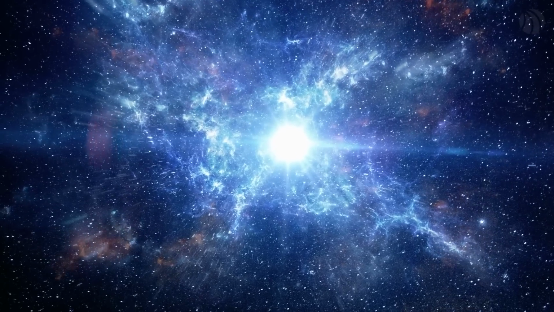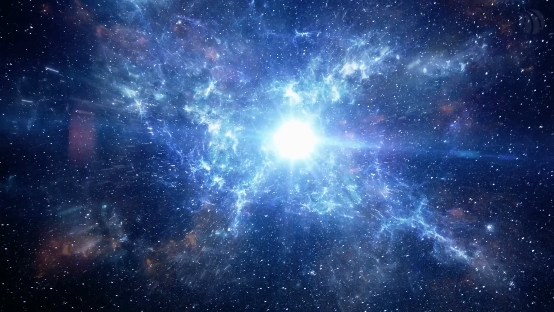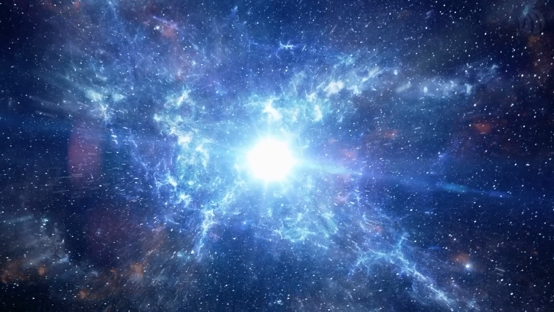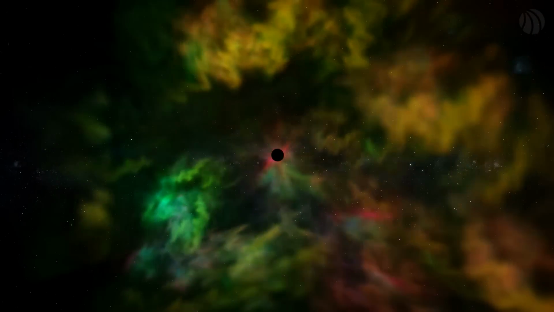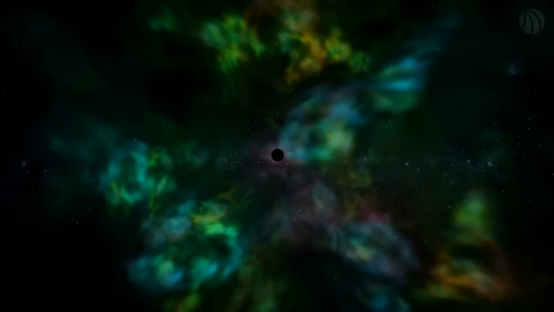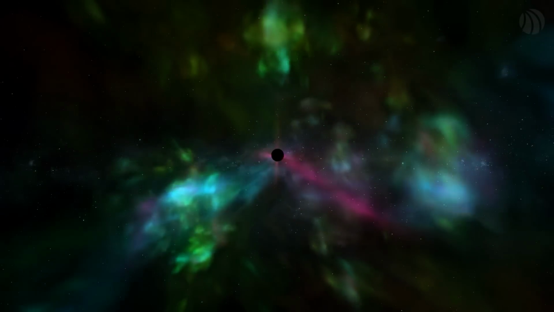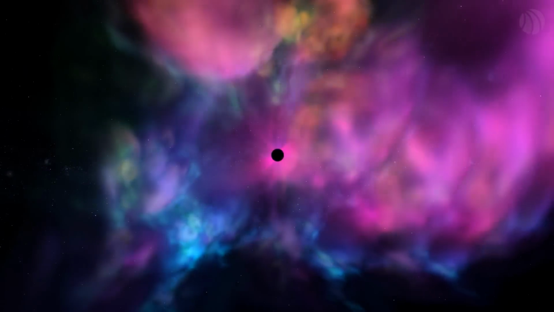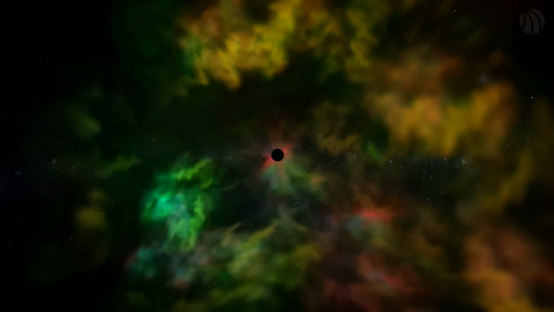The role of dark matter. Dark matter is known to exert gravitational forces and thus impacts the structure and evolution of the universe. However, its role at the quantum level and its interaction with ordinary matter remain poorly understood. Insights into dark matter could reveal new aspects of atomic formation, particularly in the early universe.